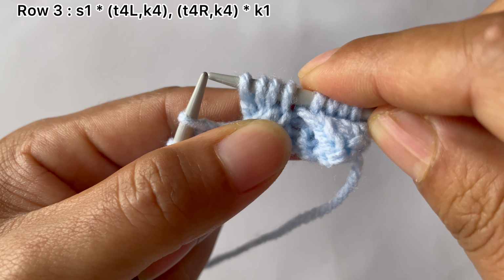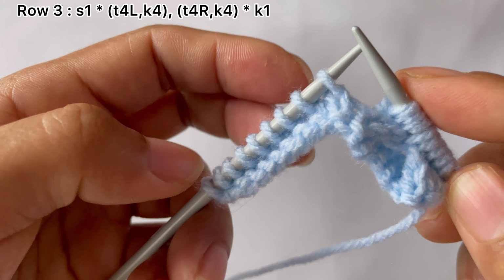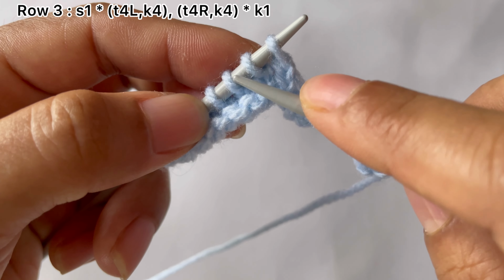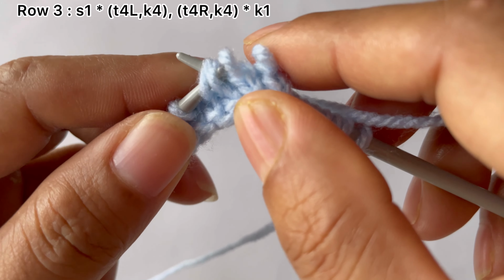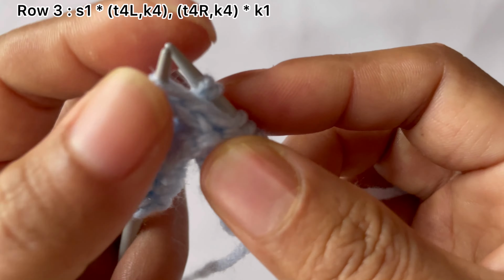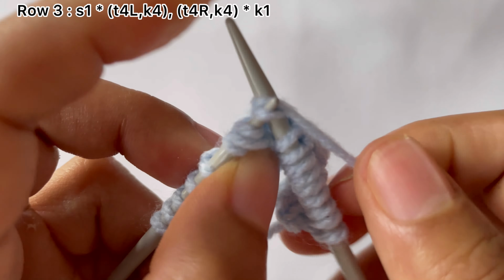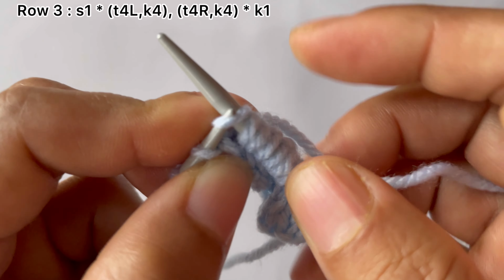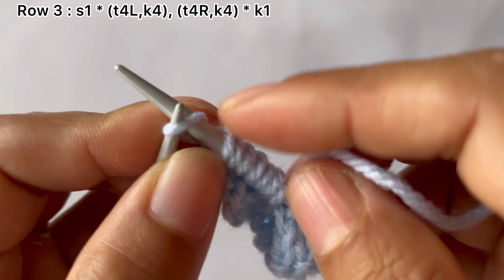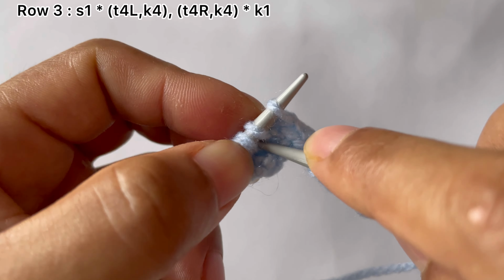Twist 4 to the left way and then twist 4 to the right way. Repeat that again. We have one more repeat. Twist 4 to the left way, bring these 2 here from the back side, knit this 4, 1, 2, 3, 4, and then twist 4 to the right way.